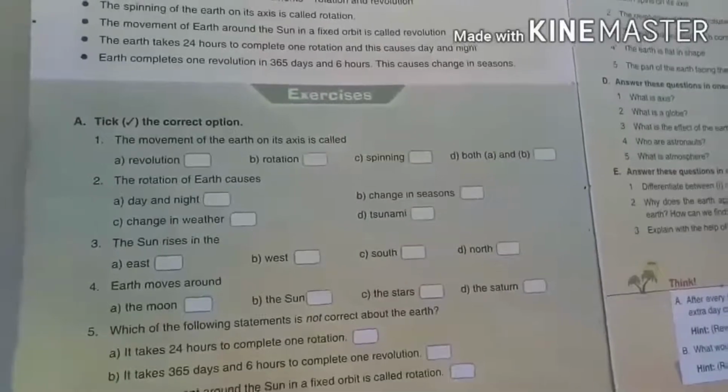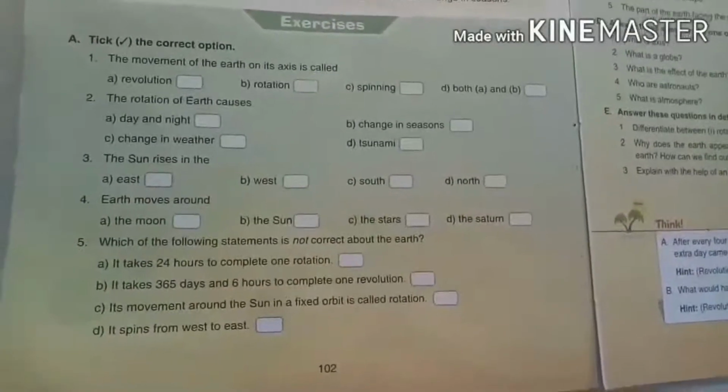Children, now take your EVS book and take page number 102. Now listen to me. The first pattern, tick the correct option. So what do you have to do? You should find the correct answer and tick.